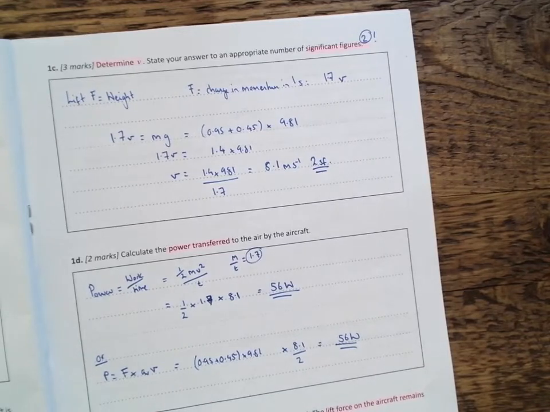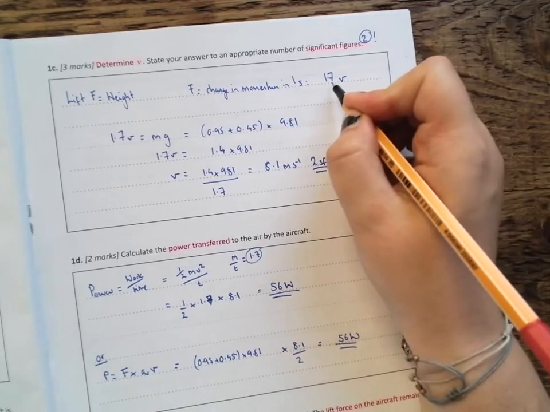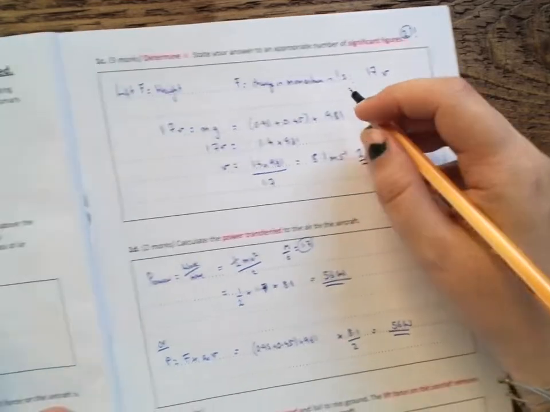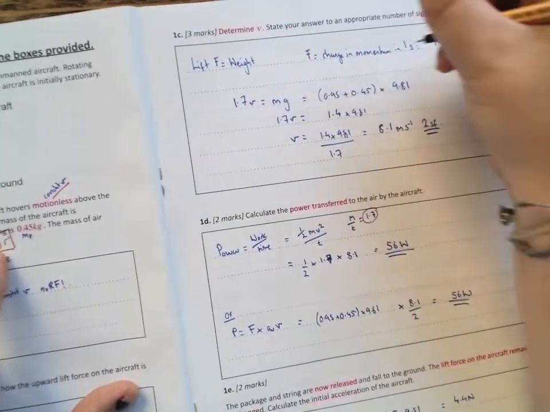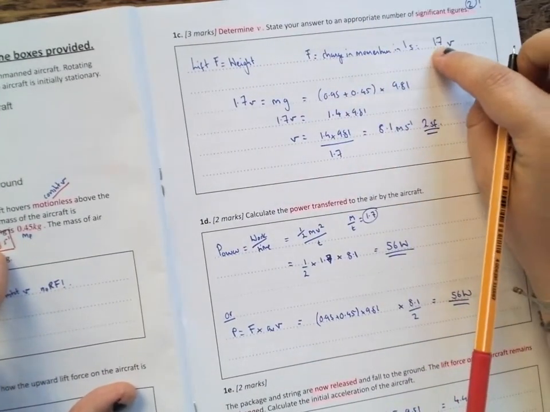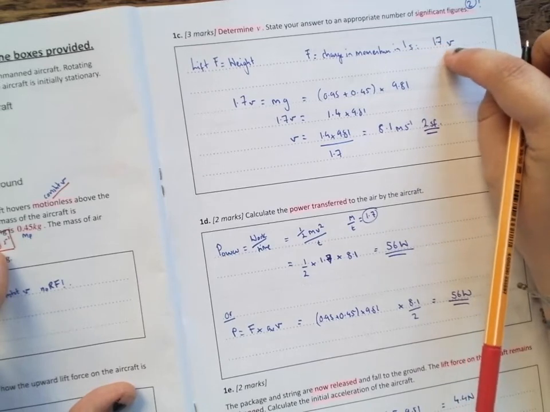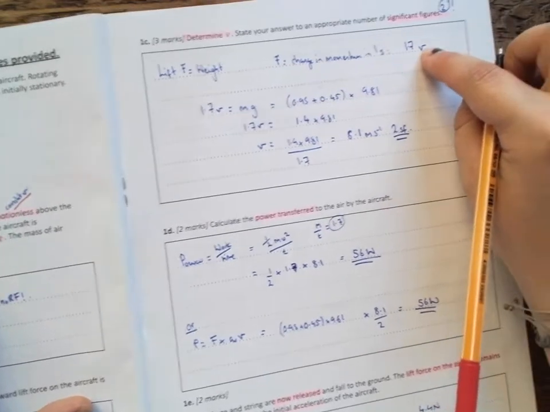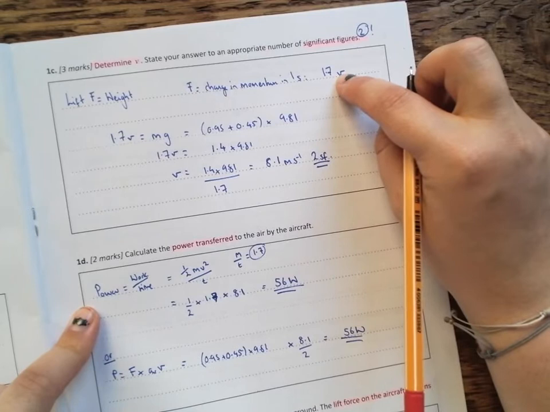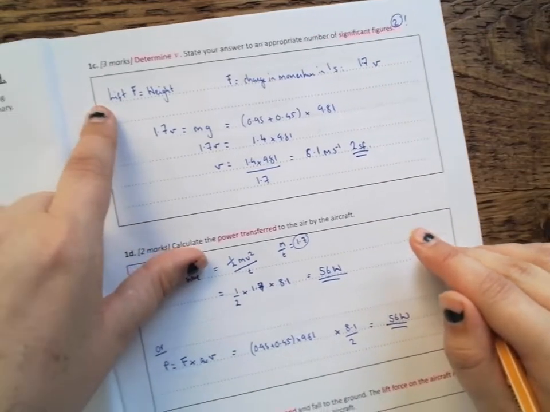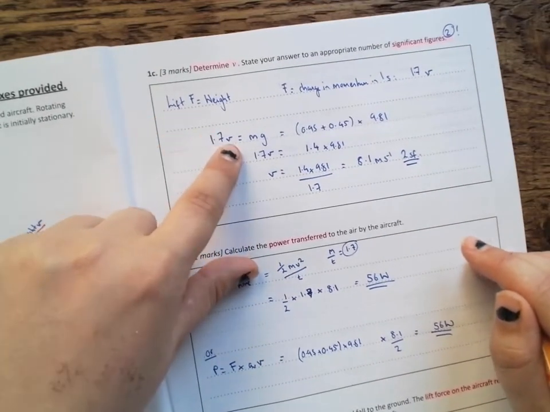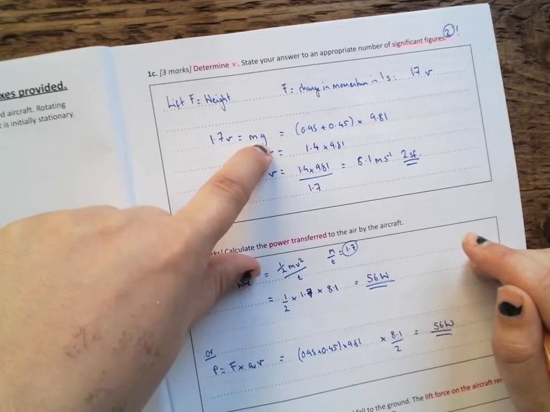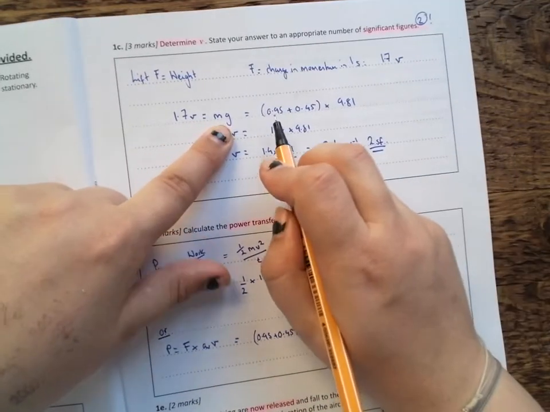In this case, I have 1.7 over time, so that carries me back to this little bit over here. Remember, change in momentum is my mass change multiplied by v. So at this point I have 1.7 v. In this case, that's my lift, my weight. So that's 1.7 v is equal to my mg. So in this case, I simply added these together.